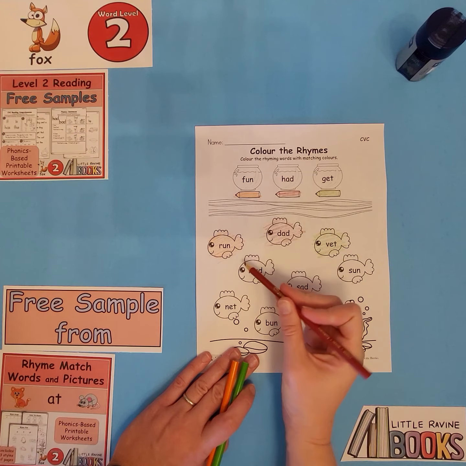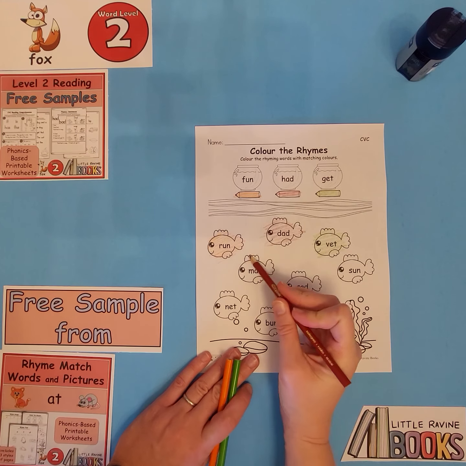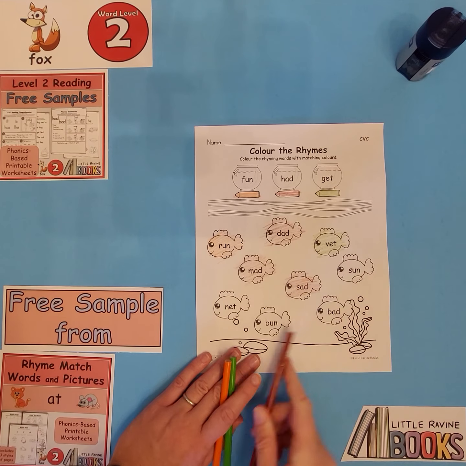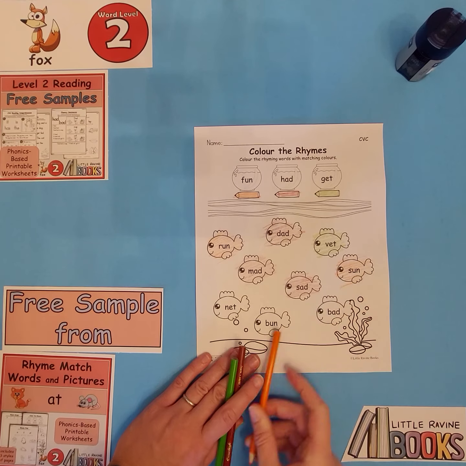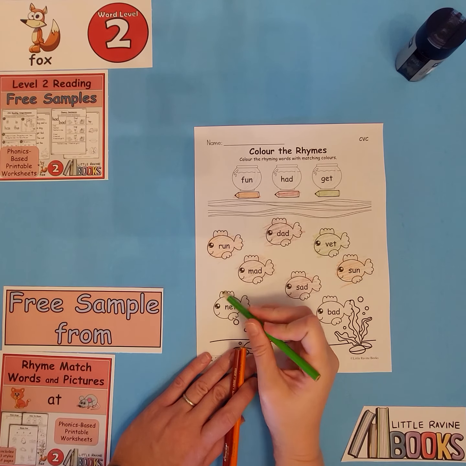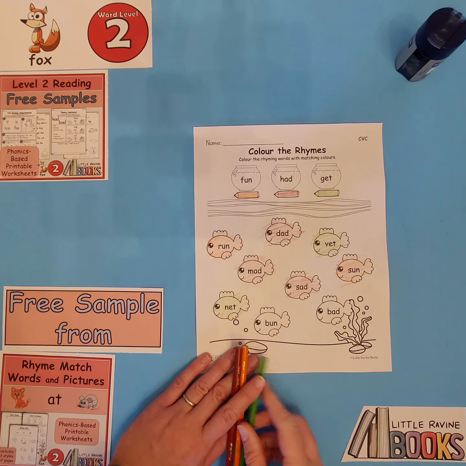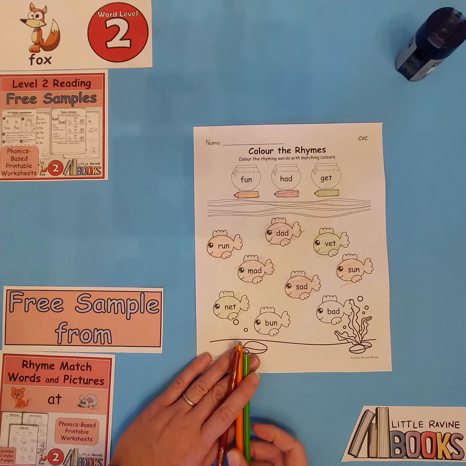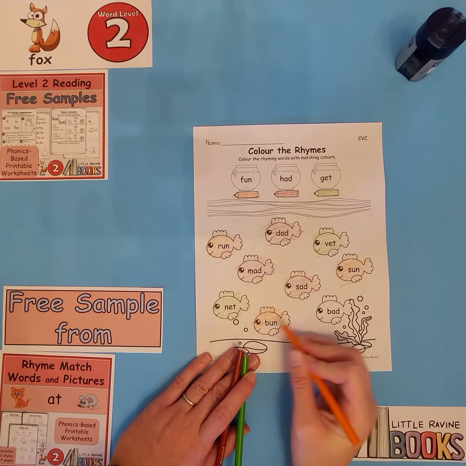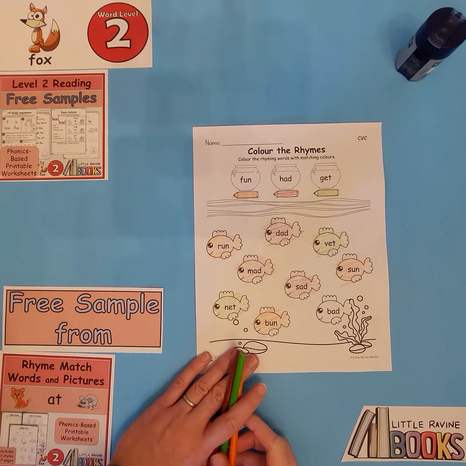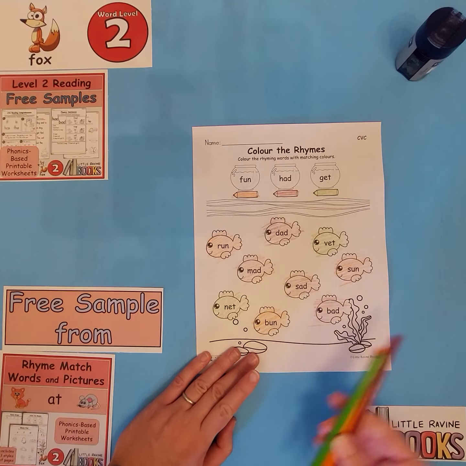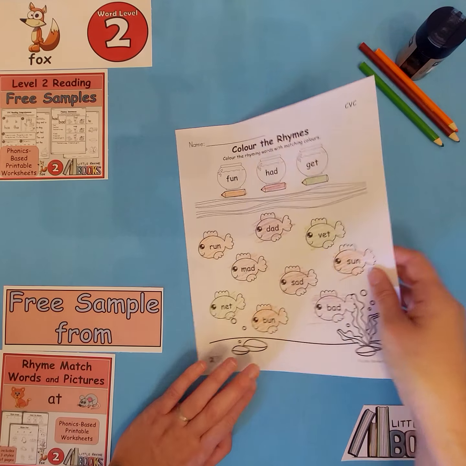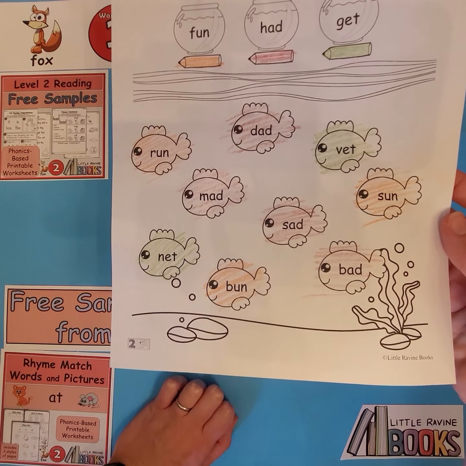Mad, sad, sun, net, bun, bad, and that is what that page will look like whenever it's done.